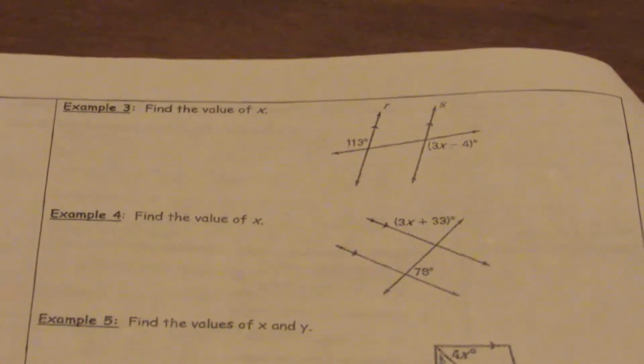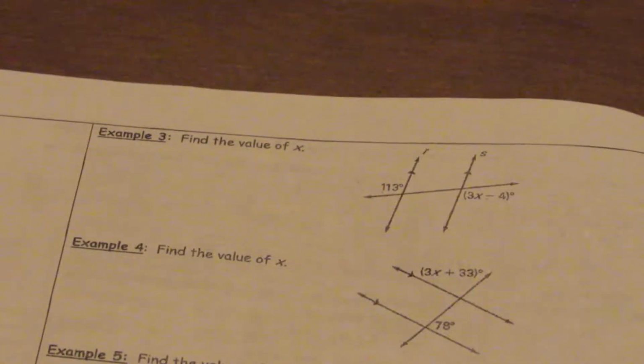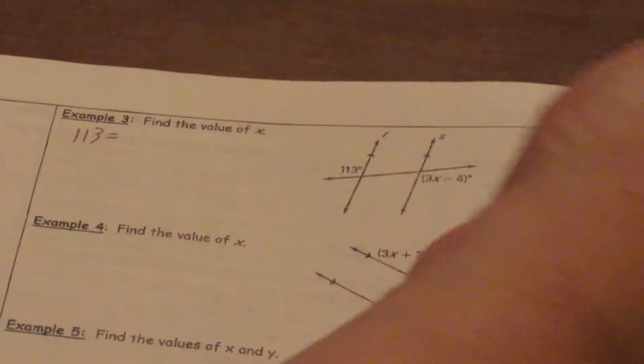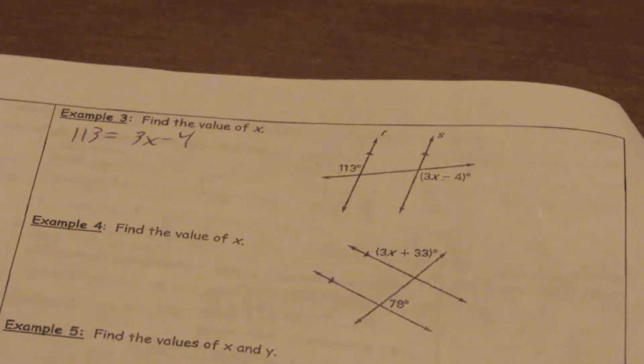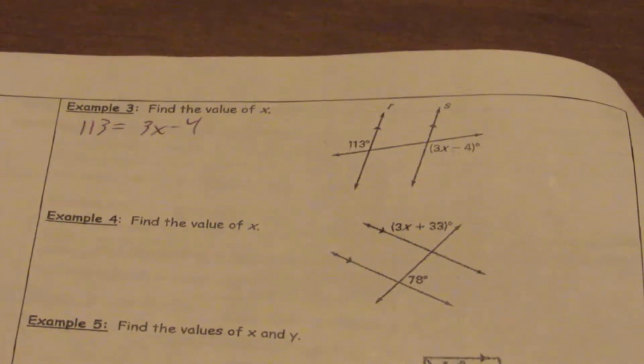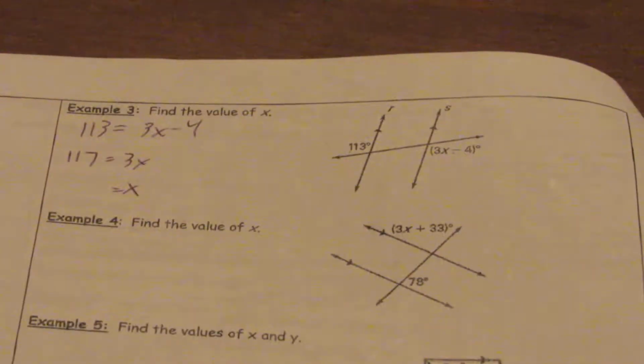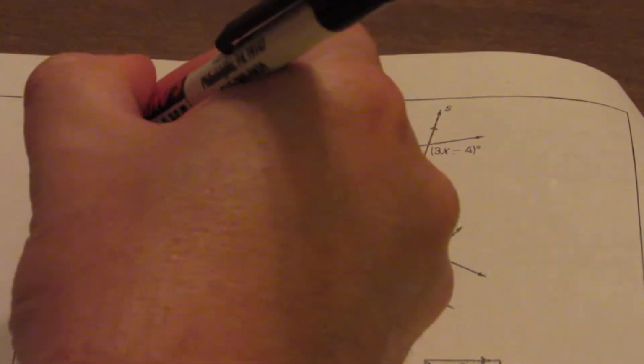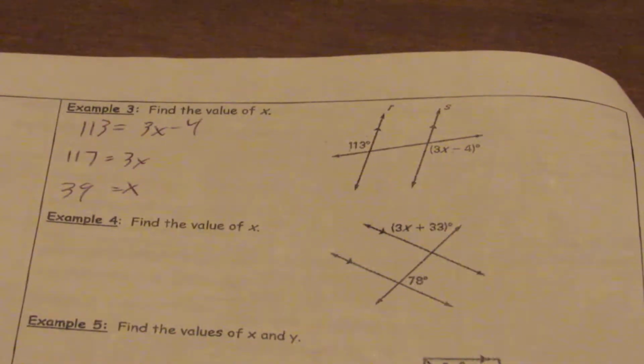Those are alternate exterior angles. Alternate exterior angles are congruent. So I have 113 equals 3x minus 4. Once I set it up, I'm just solving an algebra problem. I add 4 to both sides. I get 117 equals 3x. Divide by 3, and I get that x is 39.